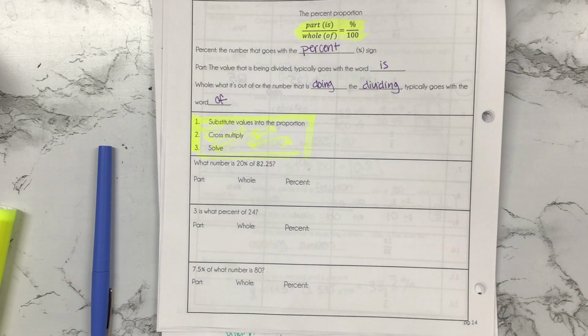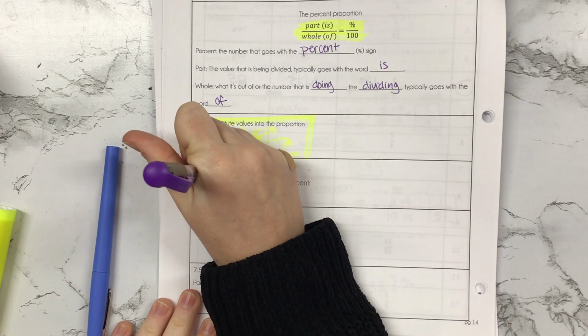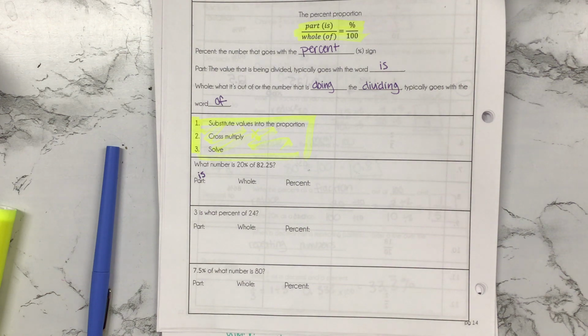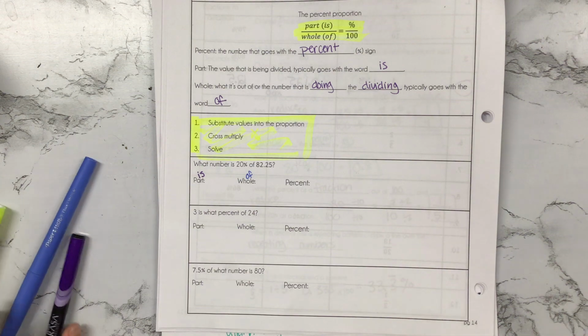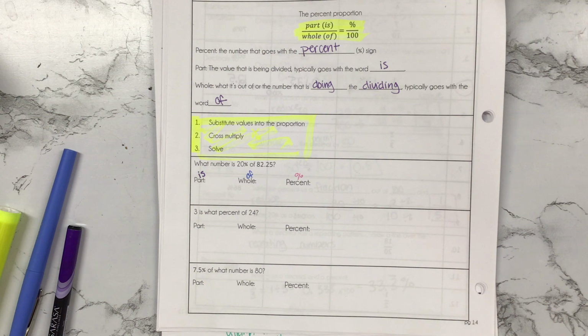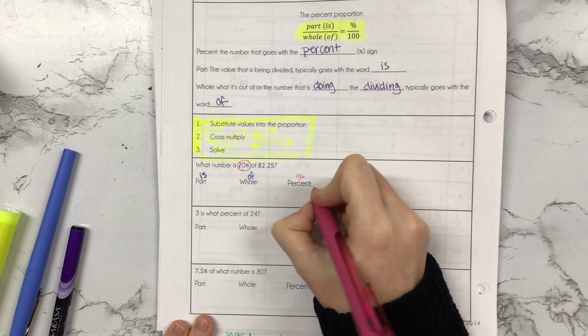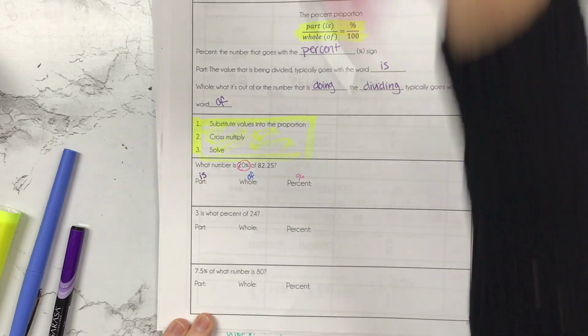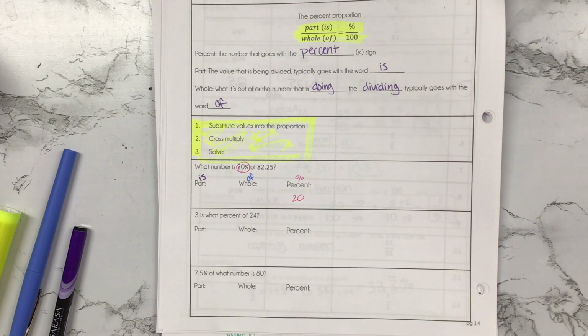Okay. So what number is 20% of 82.25? So the part is the number, it usually goes with the word is. So maybe we want to write that. The whole typically goes with the word of. And the percent is the number with a percent sign. So immediately I see 20%. The 20 has a percent sign. So that's going to go with the percent.